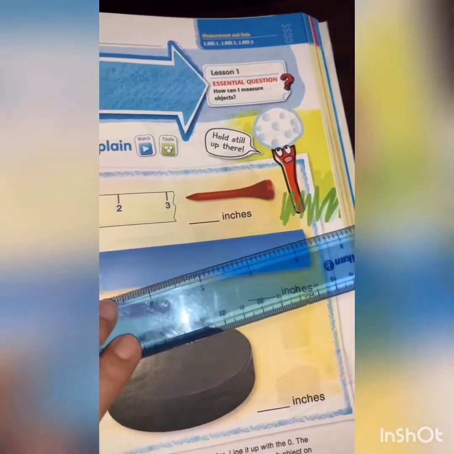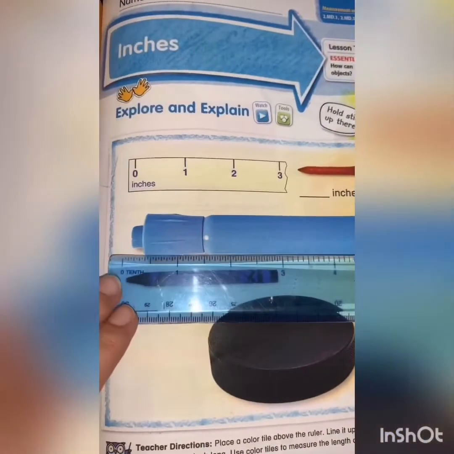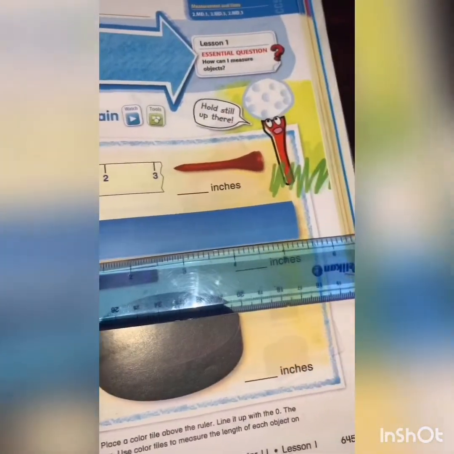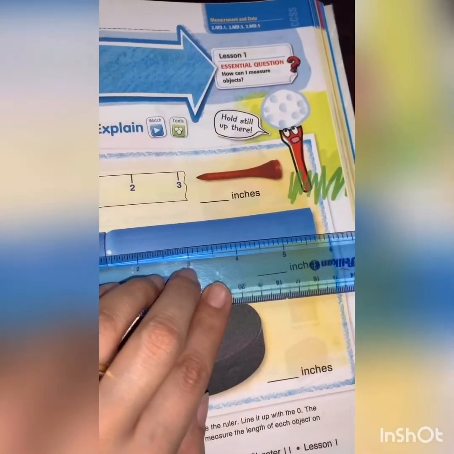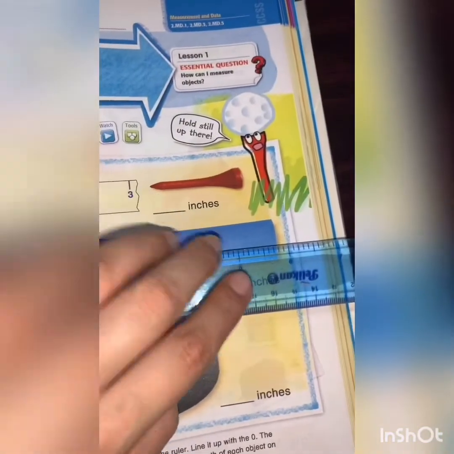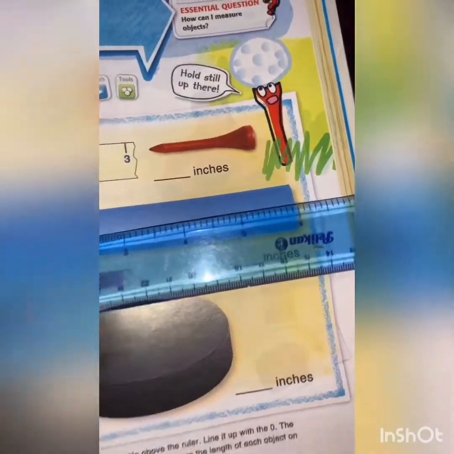If I want to measure here also, the same, I line up the 0 of my ruler at the beginning like this, and I will see the number at the end. So we can say it can be, for example, 6 inches.